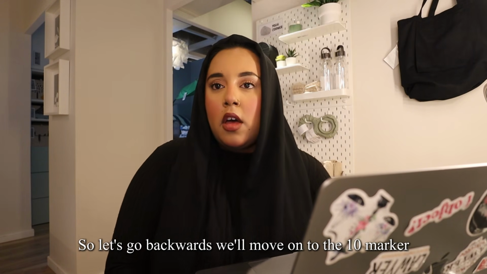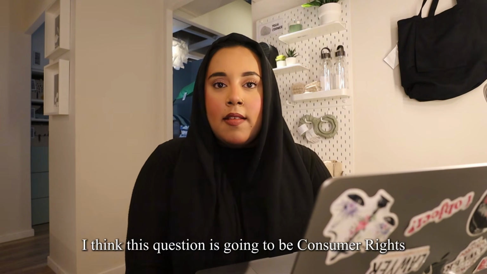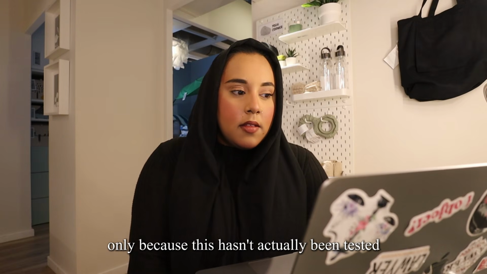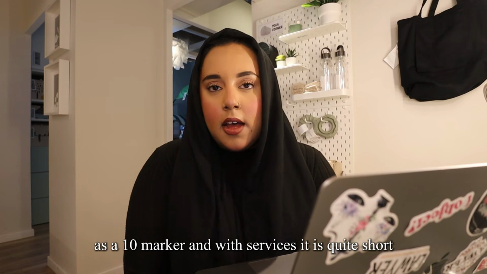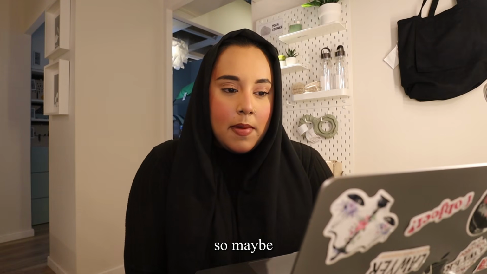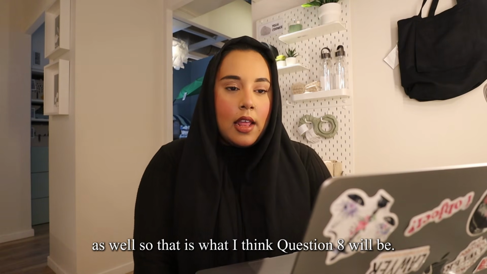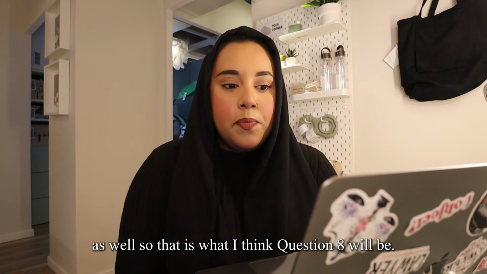So let's go backwards. We'll move on to the 10 markers. So question 8. I think this question is going to be Consumer Rights Act services, only because this hasn't actually been tested as a 10 marker, and with services it is quite short, so maybe it will add the remedies to the question as well. So that is what I think question 8 will be.